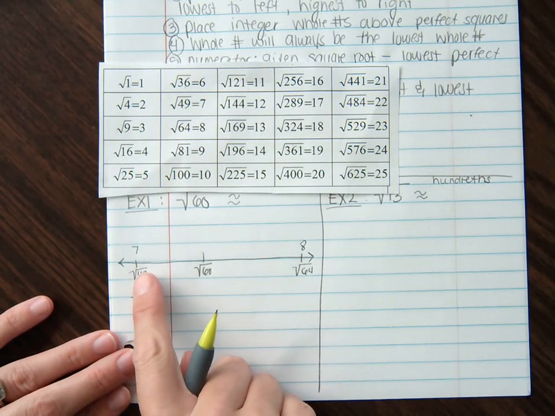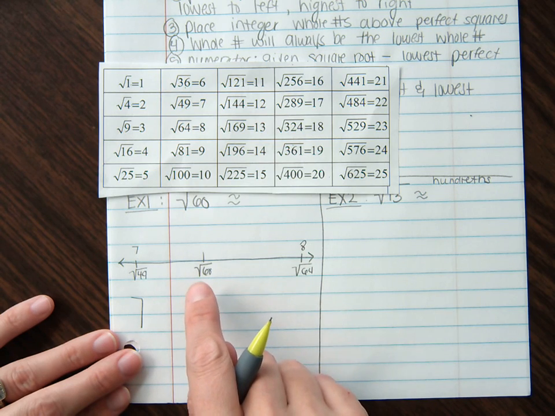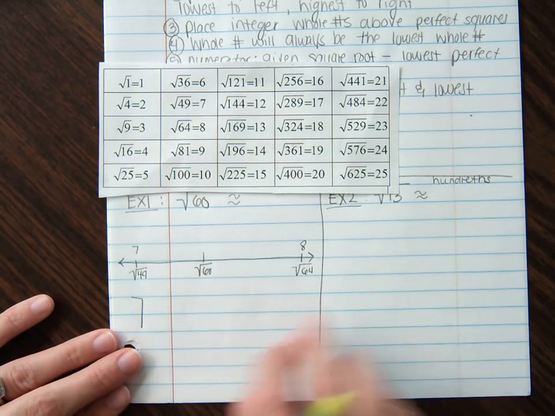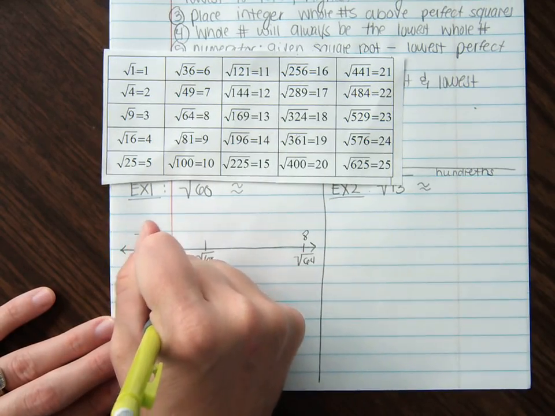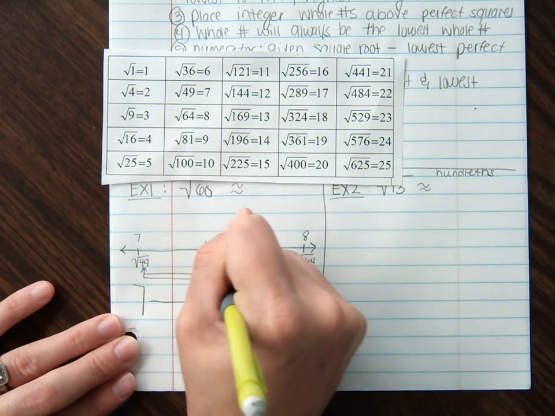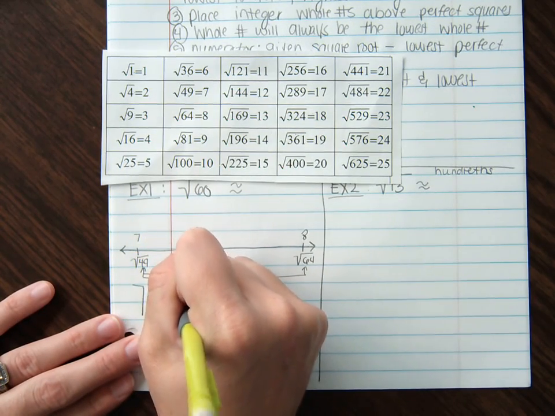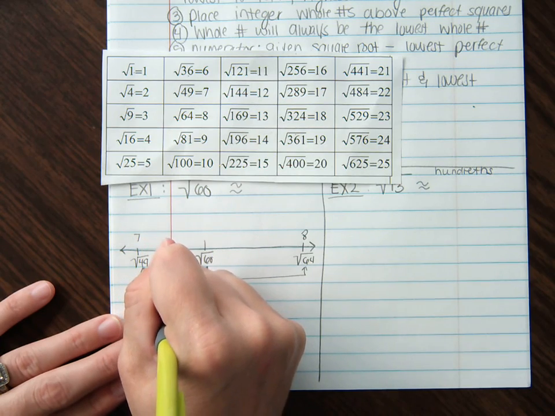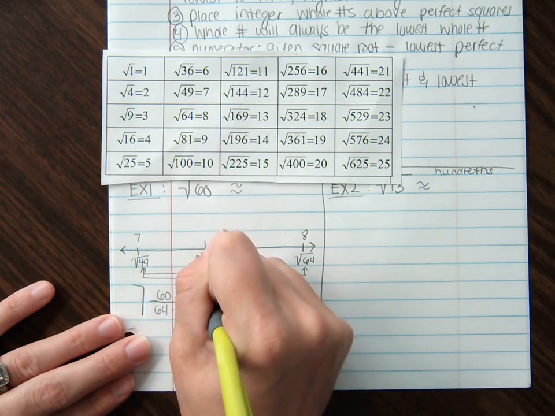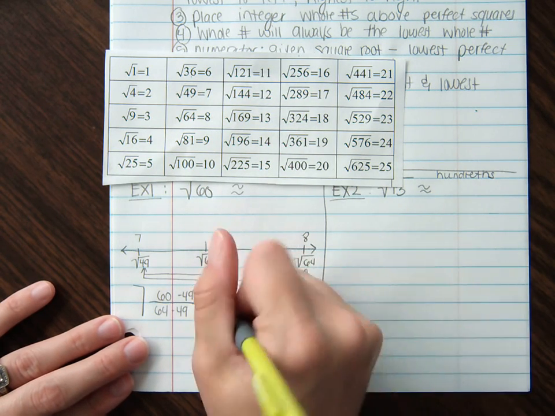Think of birthdays, because 60 is not yet 64. If you're 15, you can't drive until you're 16, even if it's the day before your birthday. So now these two will subtract for our numerator, and these two will subtract for the denominator. So we have 60 minus 49, and then 64 minus 49 for our denominator. Bring our 7 over. 60 minus 49 is 11, and 64 minus 49 is 15.